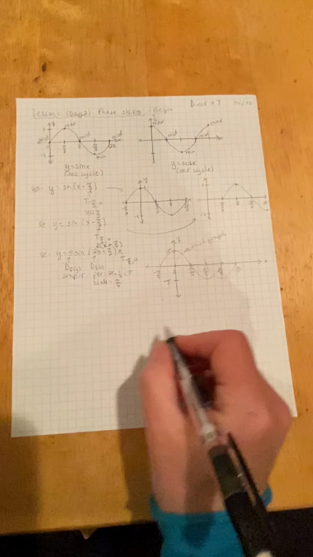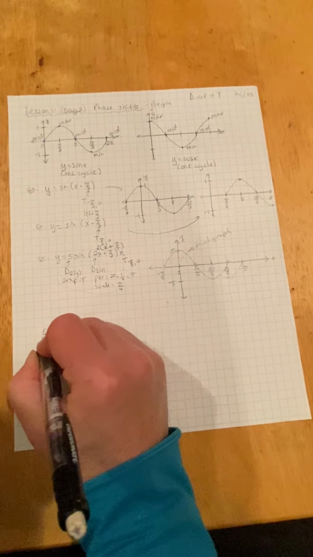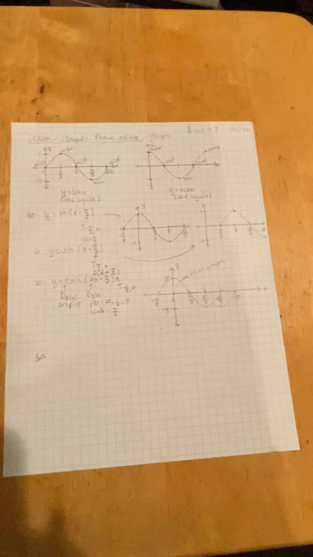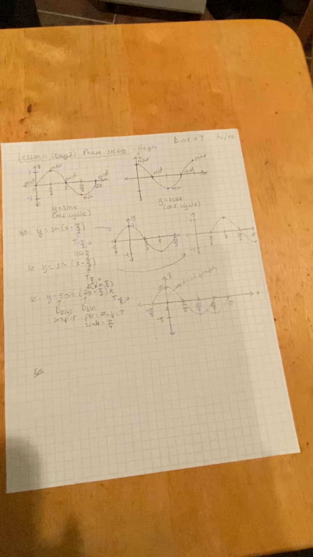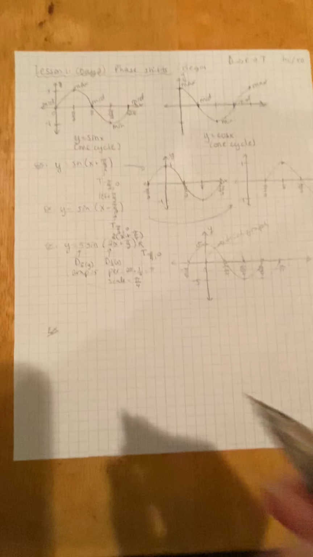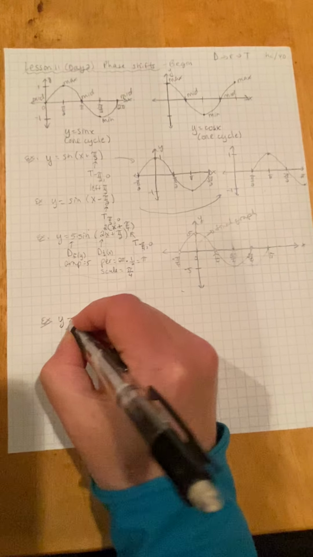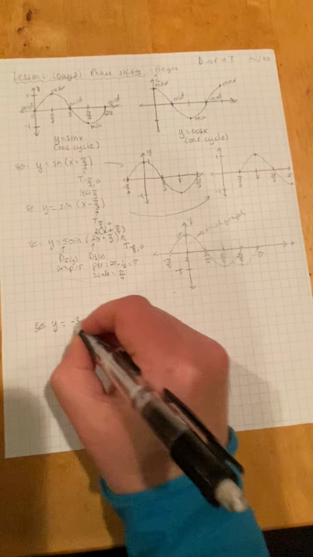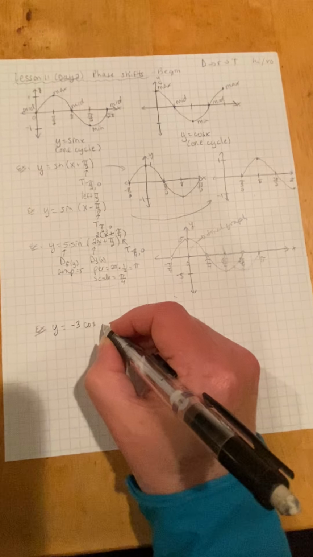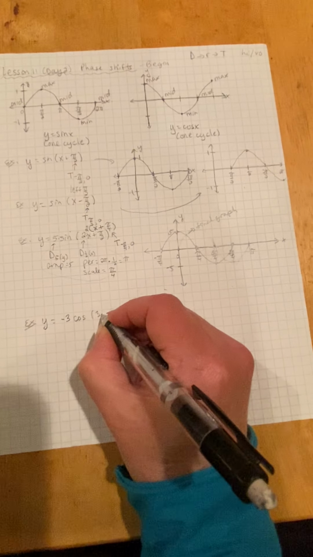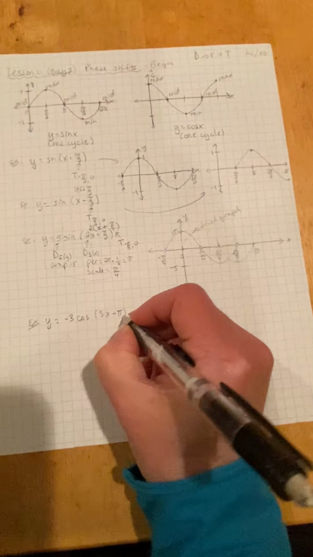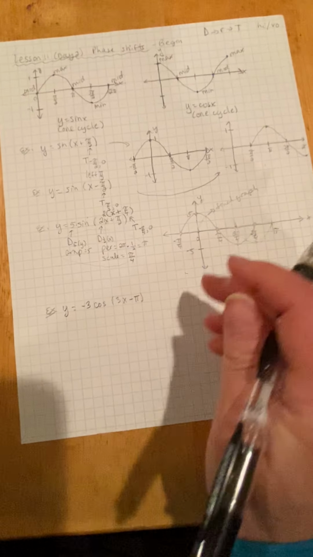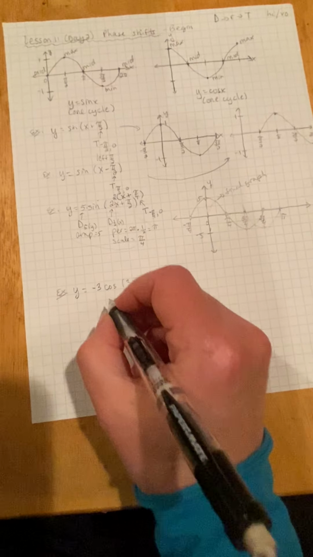Okay, let's do one more, and with this next one, let's have it be for the cosine cycle, so we want to make sure that we get some practice with that too. So let's have y equals -3, so hopefully you know what that negative is all about, cosine of 3x minus pi. All right, so before we even start sketching, let's just take a look at our transformations.